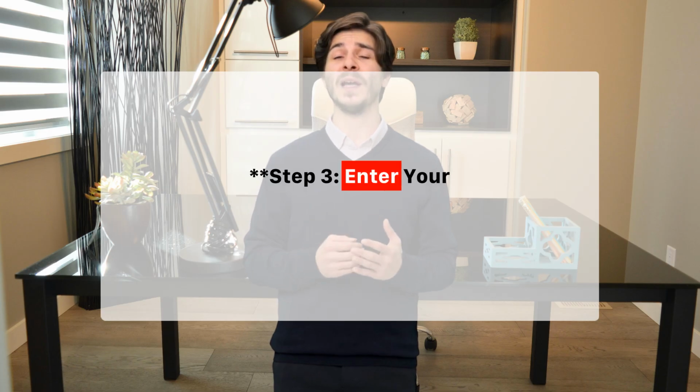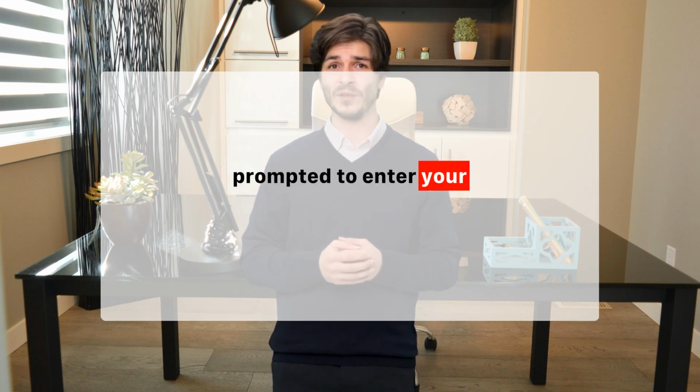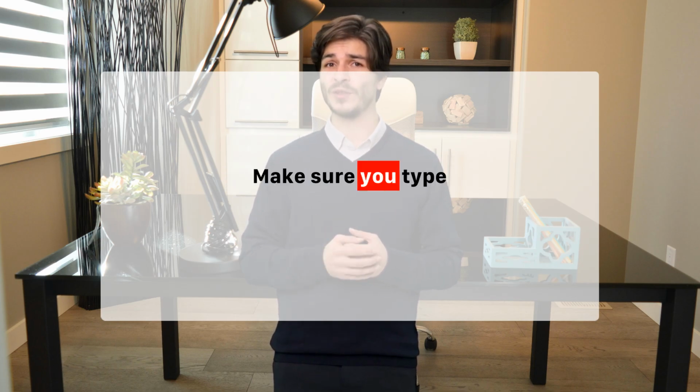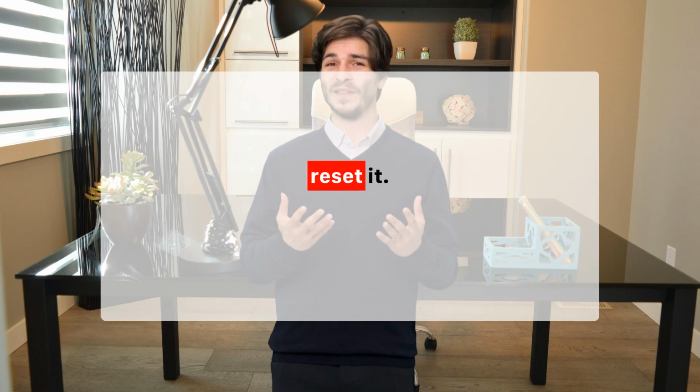Step 3. Enter your credentials. You will be prompted to enter your email and password. Make sure you type your registered email address correctly. If you forgot your password, click on the Forgot Password link to reset it.